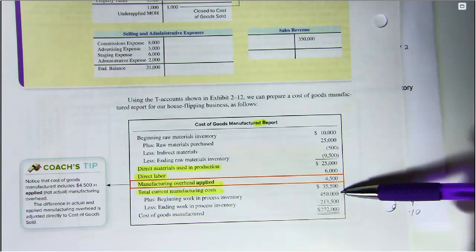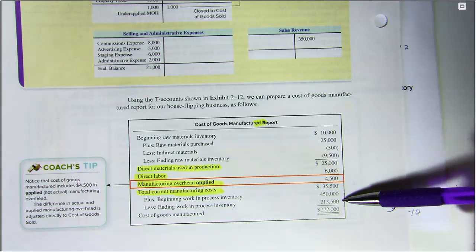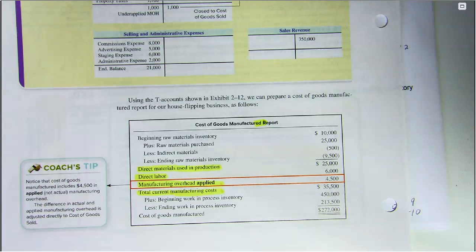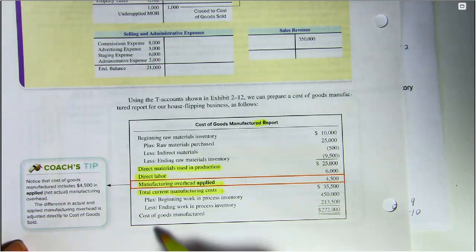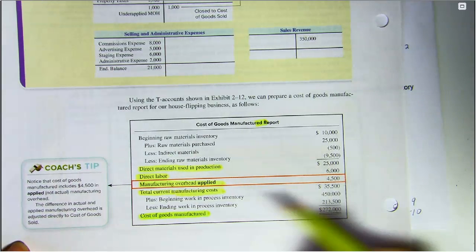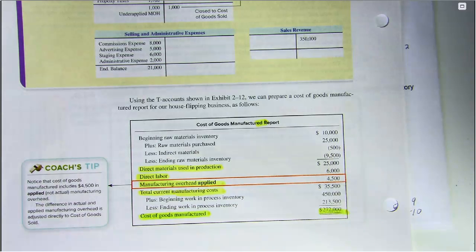In other words, what we started with in a partial stage of completion, which is $450,000, and then subtract out what's still not finished at the end of this period, $213,500, and that should give us the cost of what was completed. We call that the cost of goods manufactured.